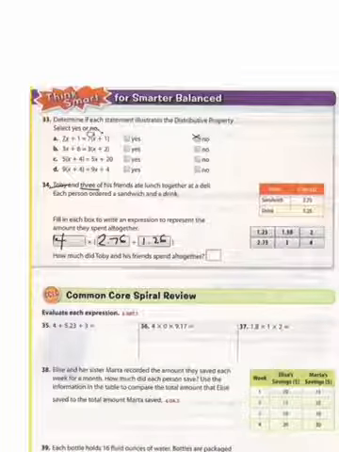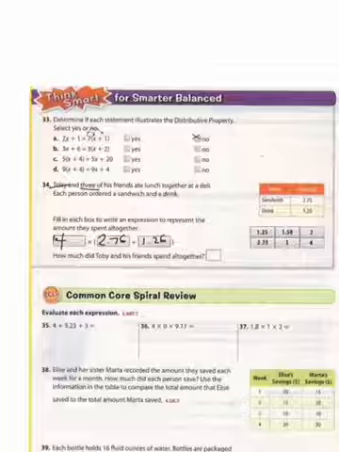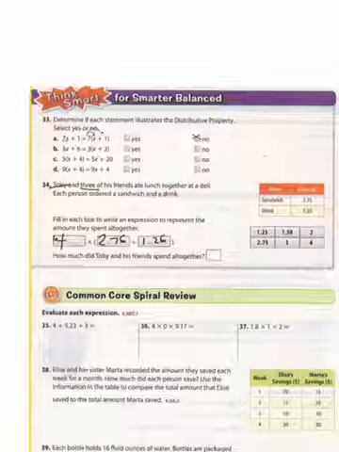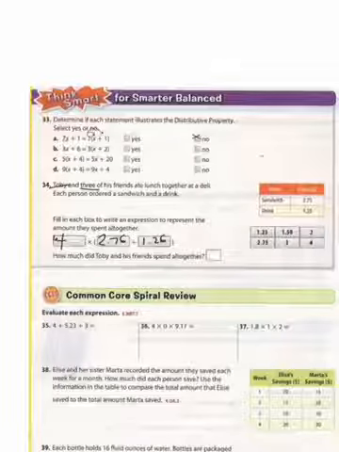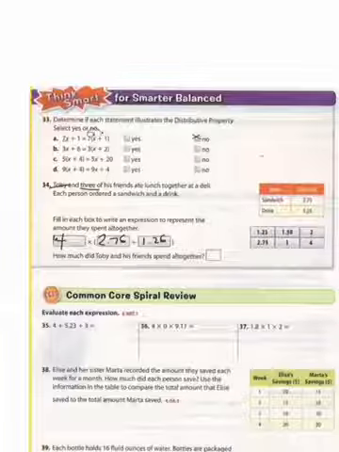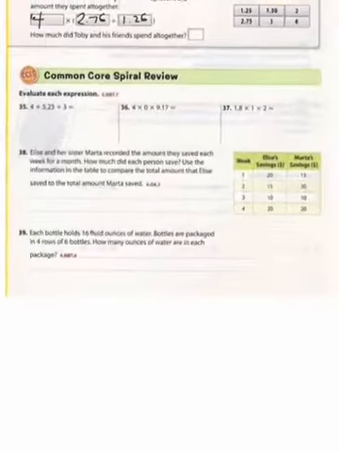All right, and that is how you do this one. You can either distribute it across, or actually I'll let you guys play with that one and see if you can figure out a different way to do it. But yeah, it wants you to distribute. That's what we've been practicing.